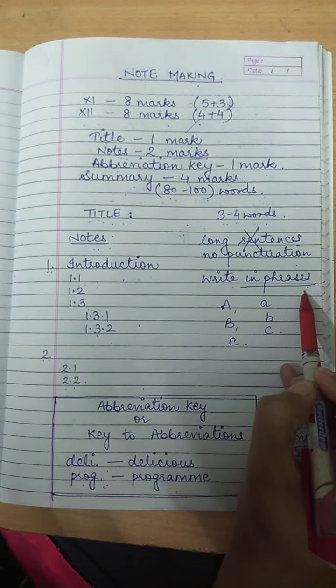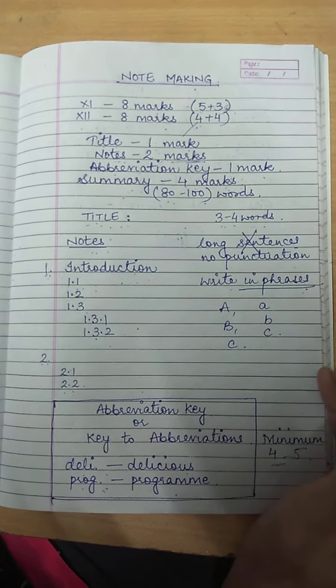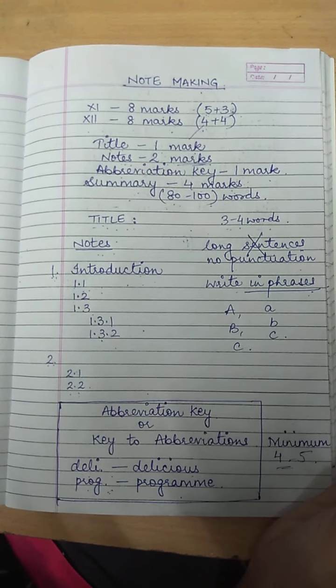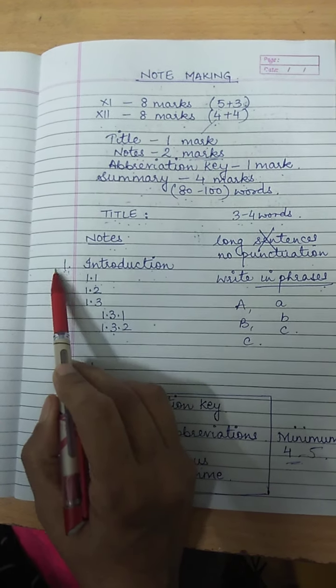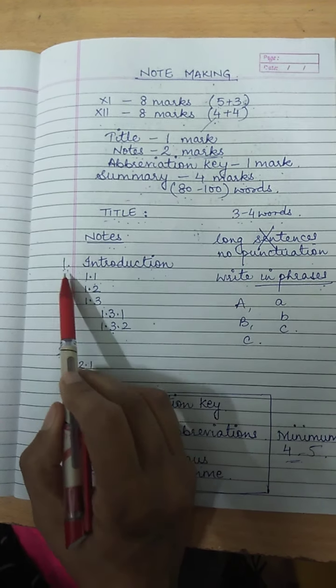So to begin with notes, long sentences and punctuation marks are avoided. Only phrases are to be written. No examples and no explanations. We begin with 1 point which is written outside the margin line. Suppose the first paragraph is the introduction of the passage. So we just write it in short.